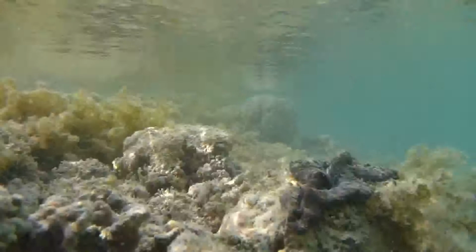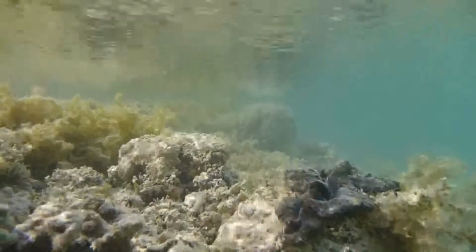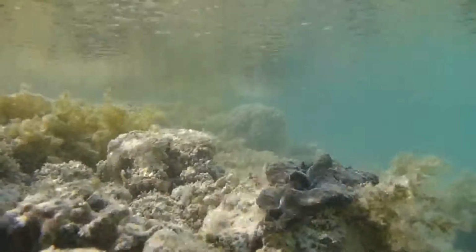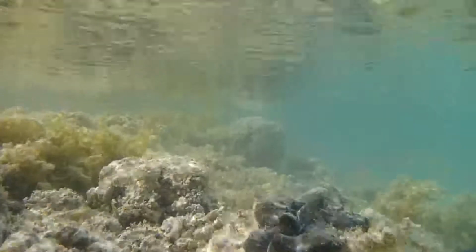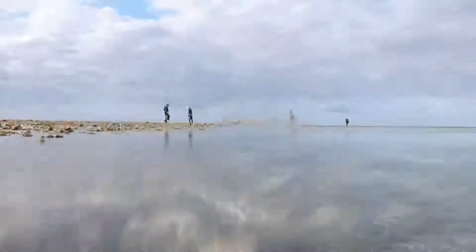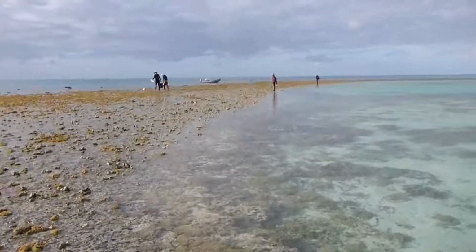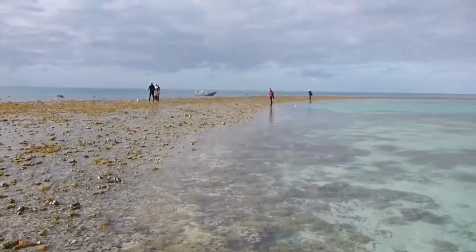So this shows some of what the water looks like in the lagoon behind our study area. And you can see there's a lot of algae and some coral there. And here's our study site and the boat that took us there. So that's to the left there is the algal flat area.